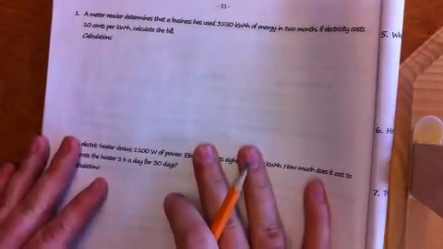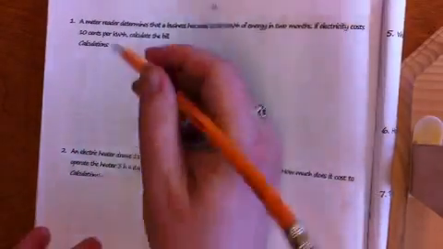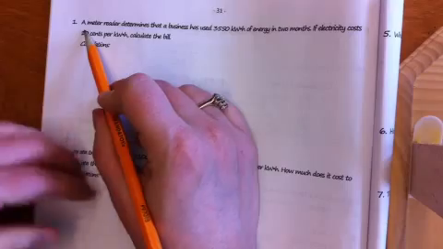Okay, page 31. This section is a little longer. We'll try and attack it as fast as we can.